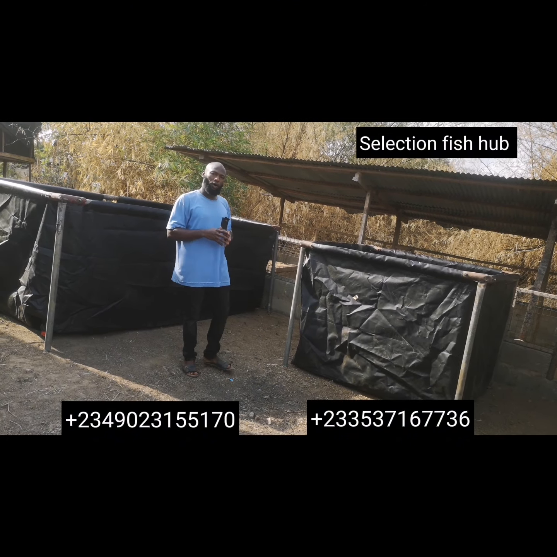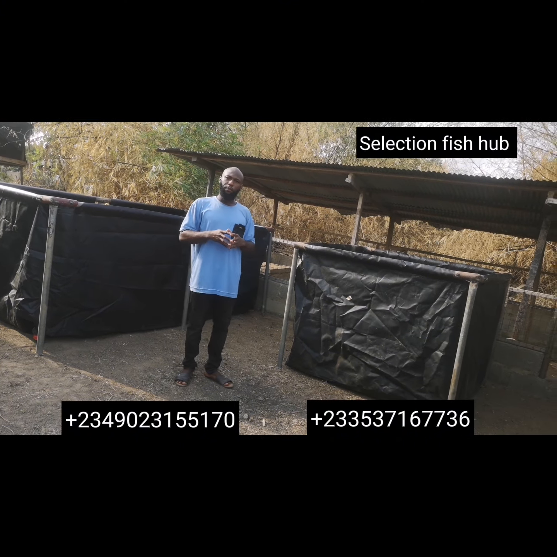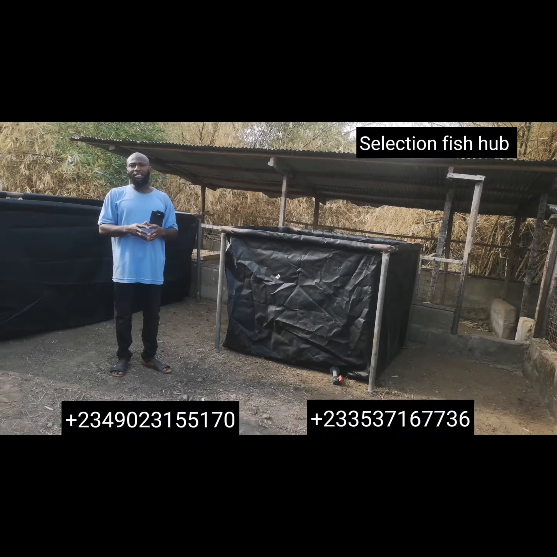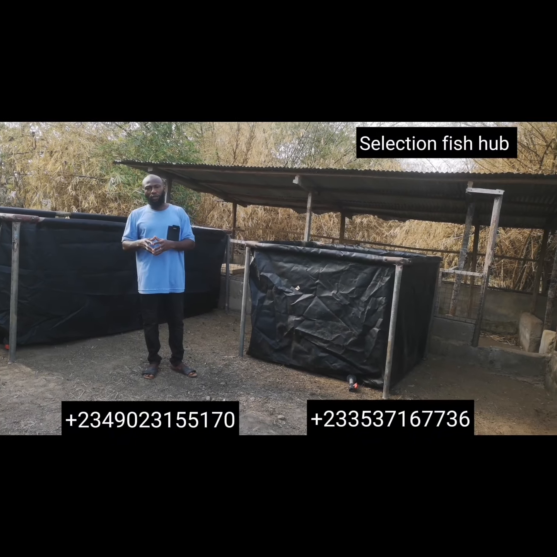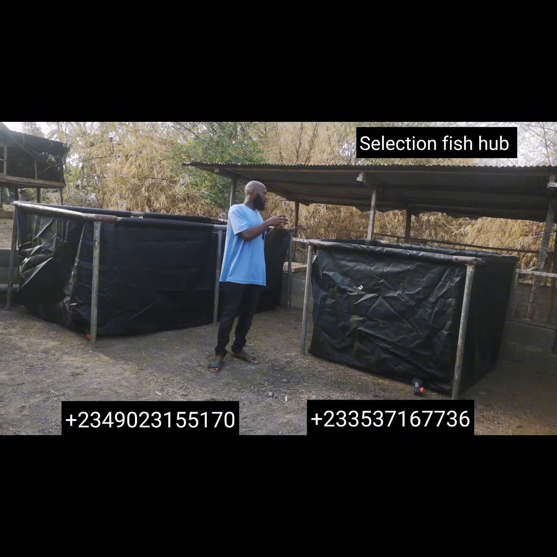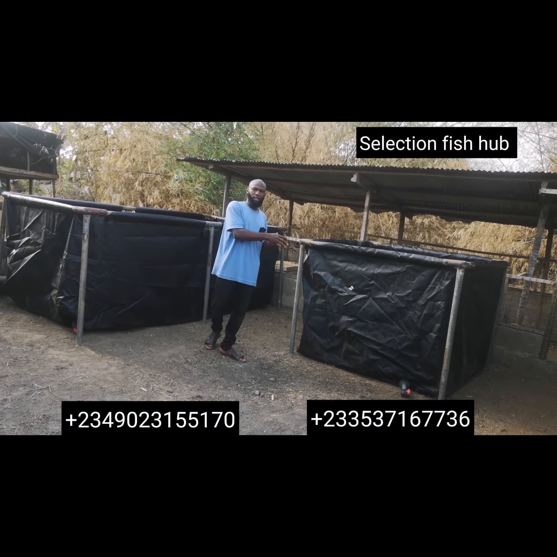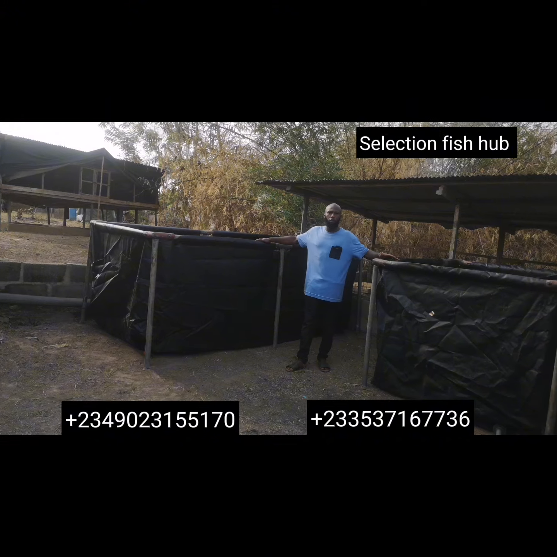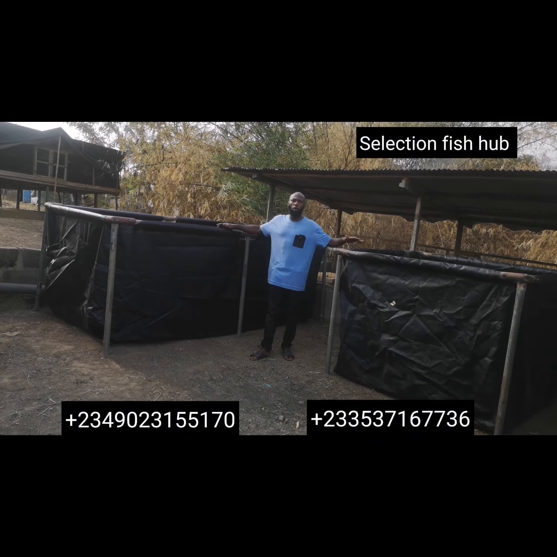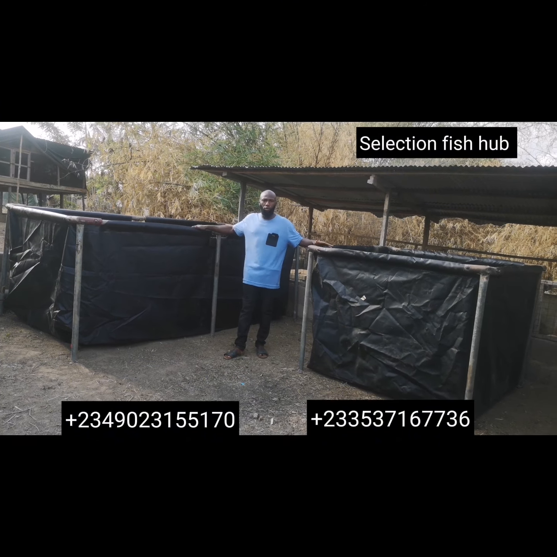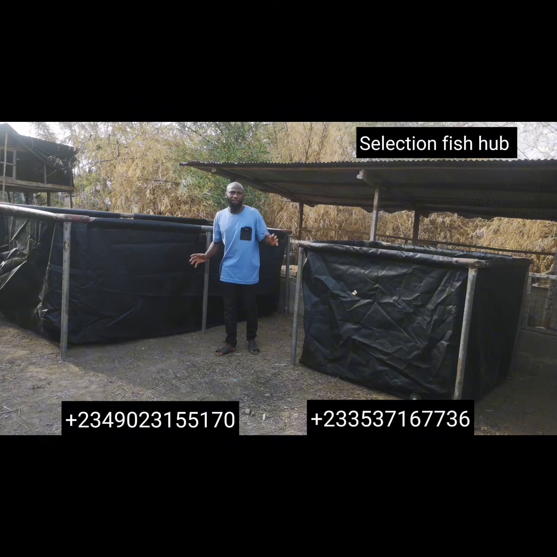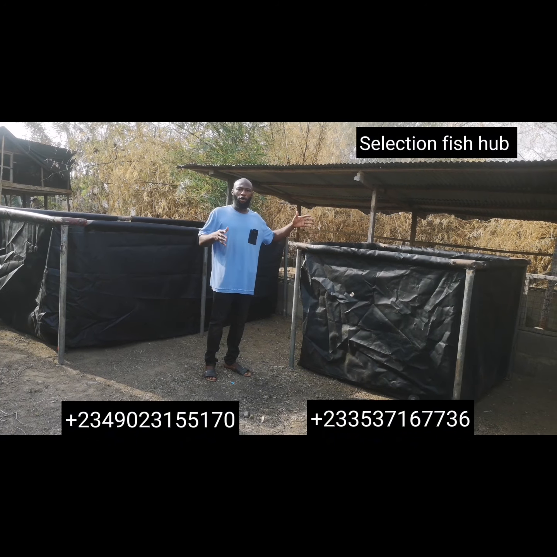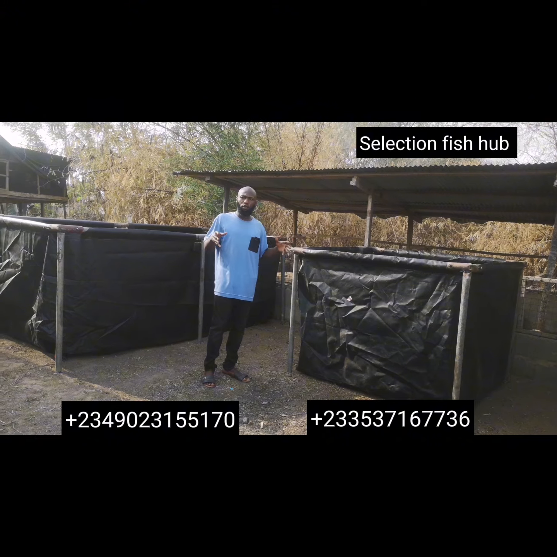The height of the pond differentiates a pond that is used for hatching, a pond that is used for nursery grow out, and a pond that is used for grow out production. Now, the height of a pond determines whether a pond is fit to be used for catfish or tilapia or any other fish grow out. A lot of farmers have made the mistake of using ponds that are not up to the standard height for production, grow out production in catfish.